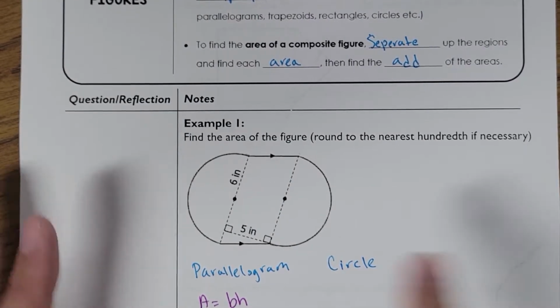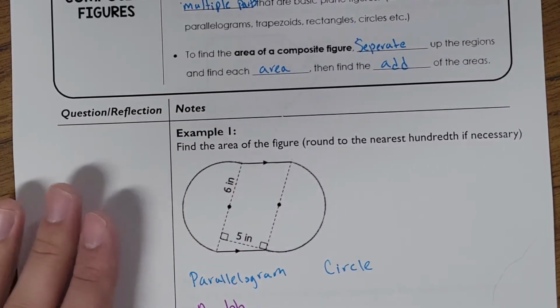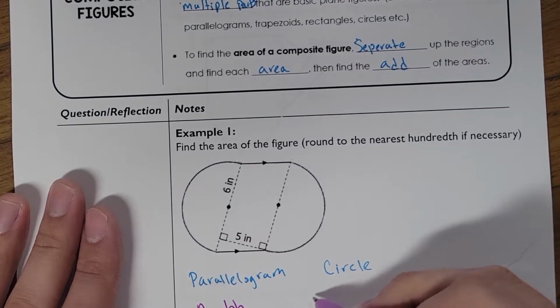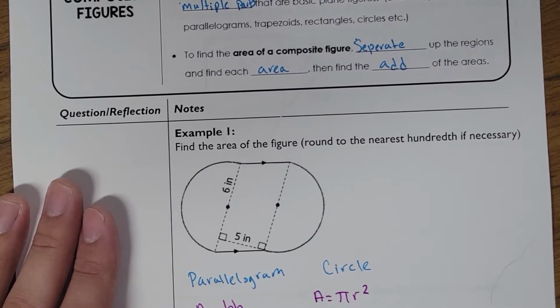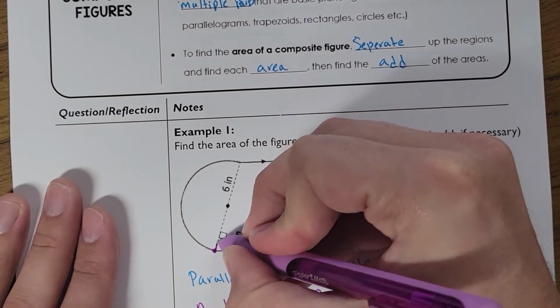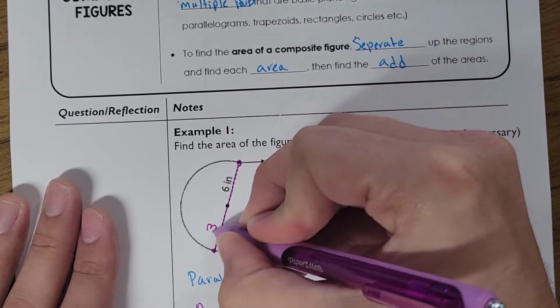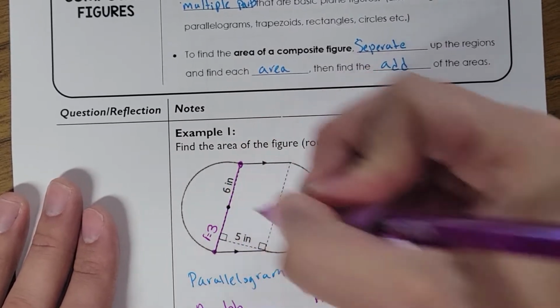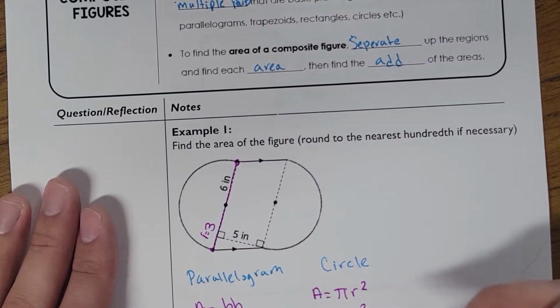Again, you don't have to do each semicircle individually, because I know if I pick them both up and put them together, I'd have one full circle. So we're just going to find the area of the full circle. So area equals pi r squared. And in this, you can see that the circle goes all the way across here, meaning the diameter is 6. So the radius is 3. So area equals pi 3 squared.